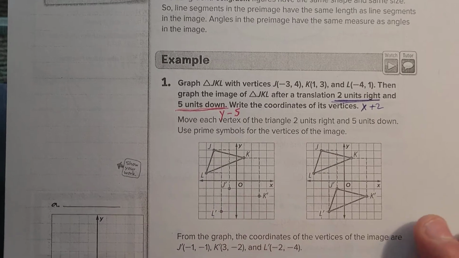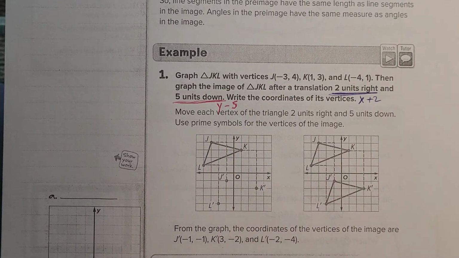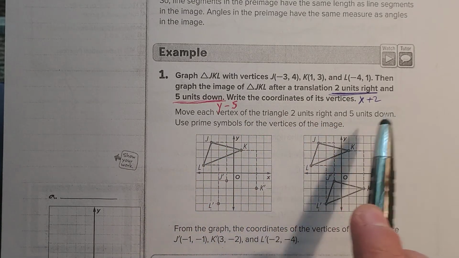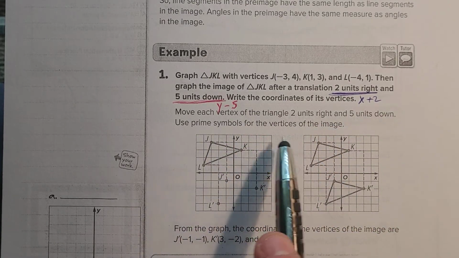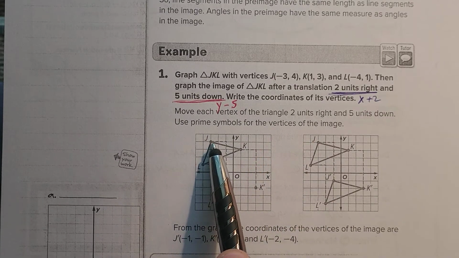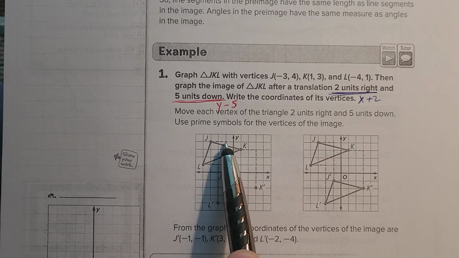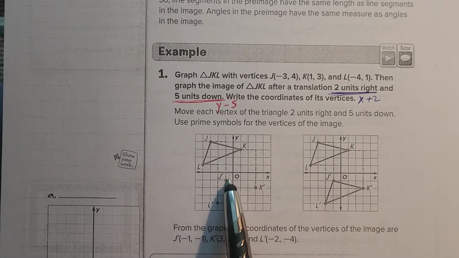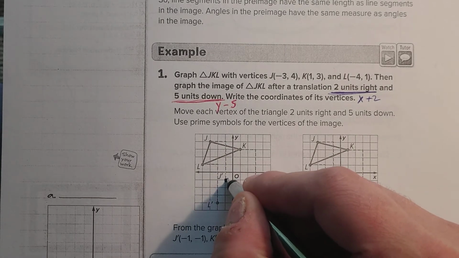Okay, and that's what we do down here. So it says move each vertex of the triangle 2 units right and 5 units down. Use prime symbols for the vertices of the image. And that's what they do here. Here's my J. I'm going to go 2 to the right. That's x plus 2. And then y minus 5. So that means I'm going to go 5 down. And then there's my new point.